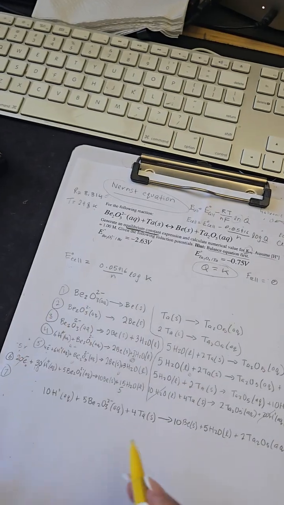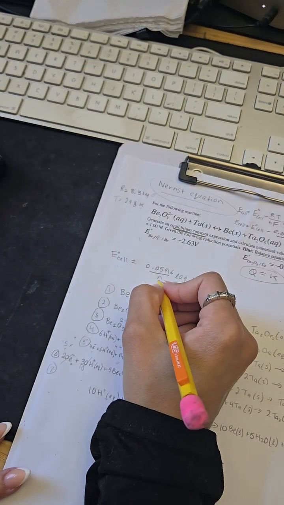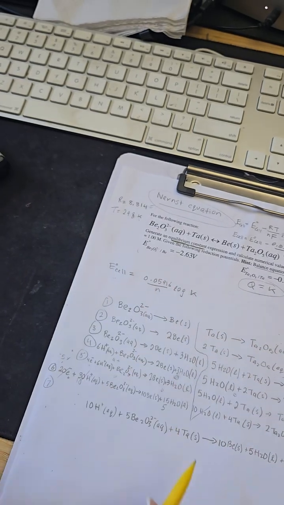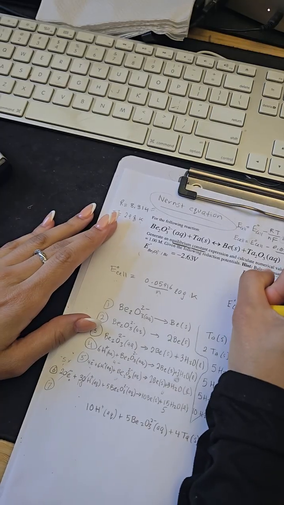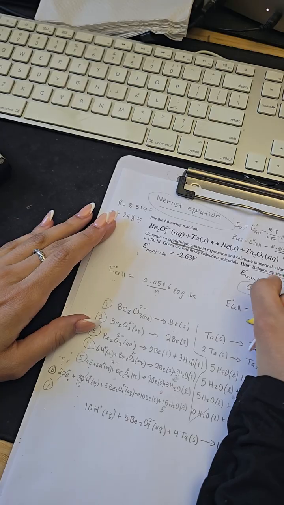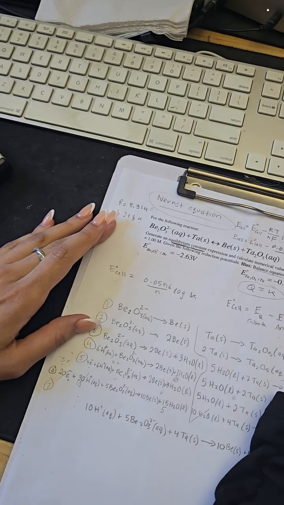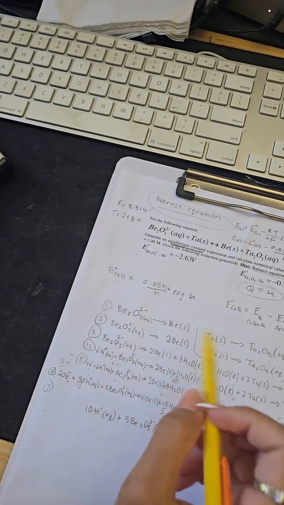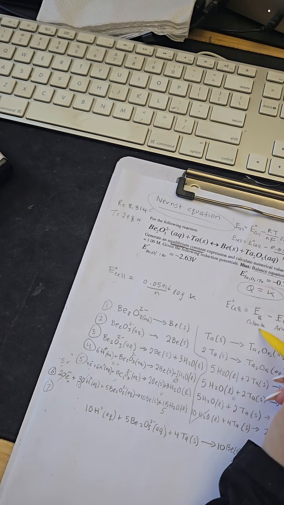So that was kind of helpful, right, for practice. But we have 20, so we have our N. And then, so usually with E of the cell, E of the cell is going to be equal to your reduction, or your cathode, minus your oxidation, or your anode. And usually the higher voltage is going to be your reduction, or your cathode, and the lower voltage is going to be your anode.